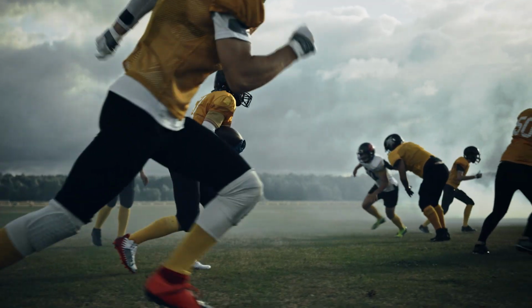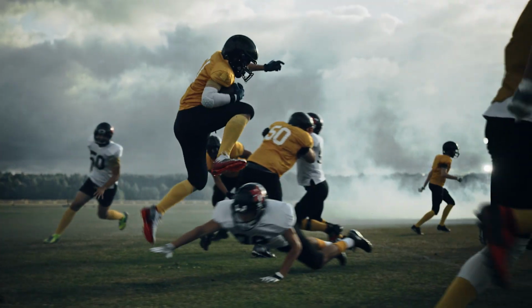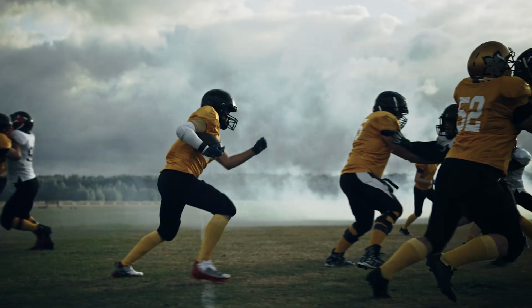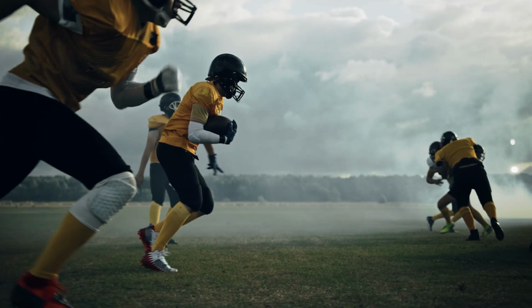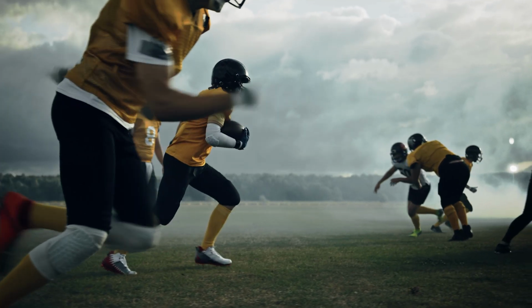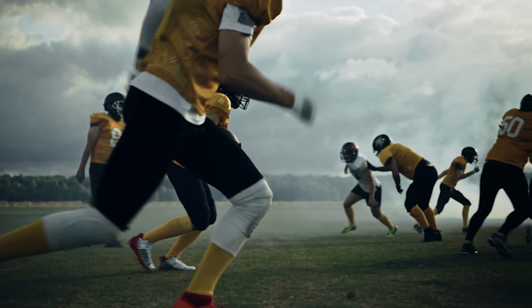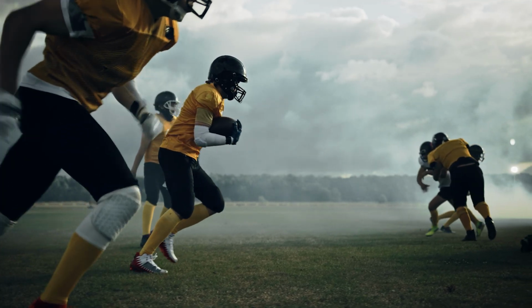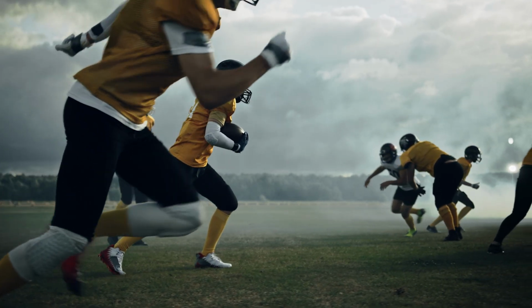Final comparison, Apollo versus Kronos at 120 FPS, using a dynamic American football scene. Kronos doesn't perform well. You can see strange artifacts, even though the motion itself is okay. Apollo, on the other hand, works really well. Smooth, stable slow motion without major issues.